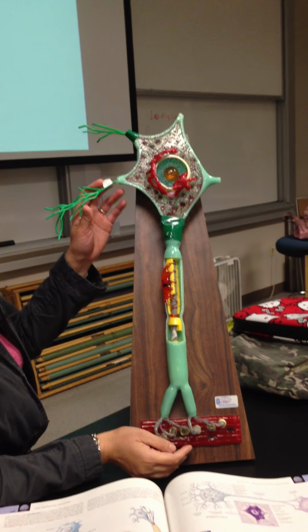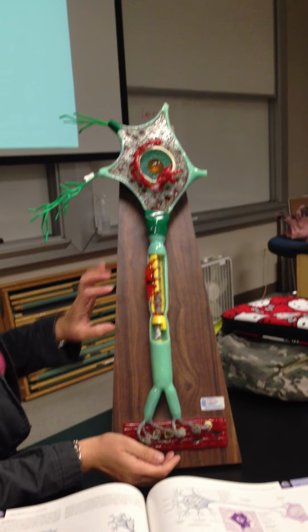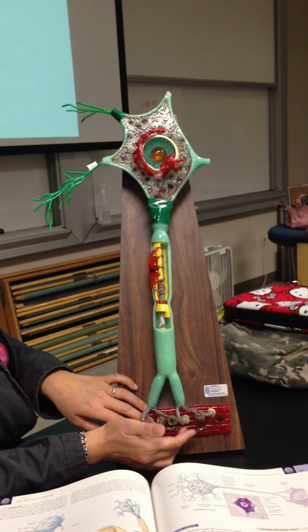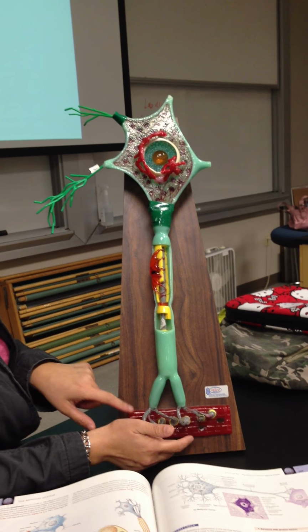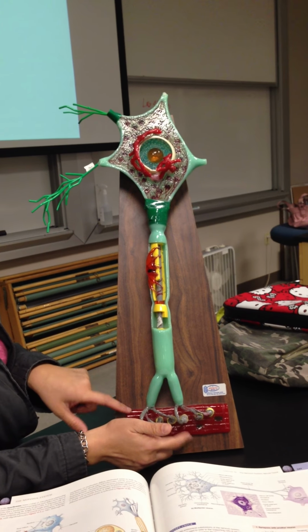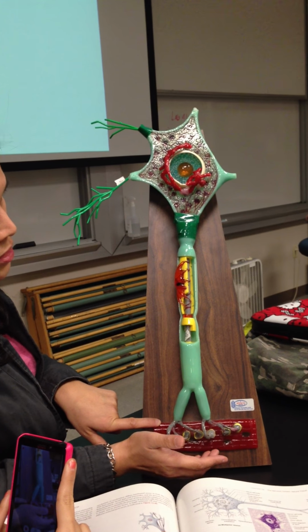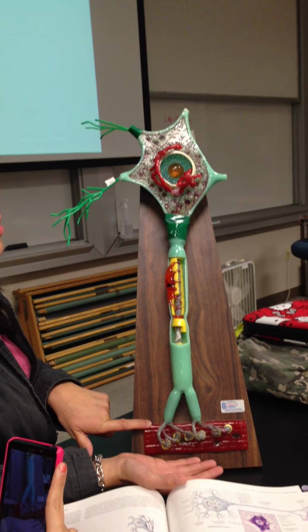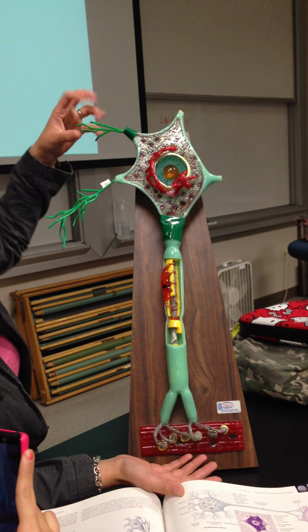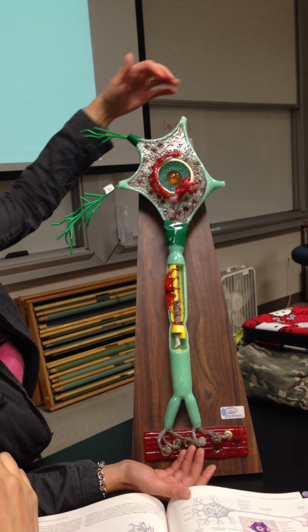This is an example of a multipolar neuron, right? And this is actually showing you a neuromuscular junction here. This represents the striated muscle, the skeletal muscle that we were talking about. And we mentioned earlier that the motor neuron is most often a multipolar neuron, right? So here you see the dendrites, okay?